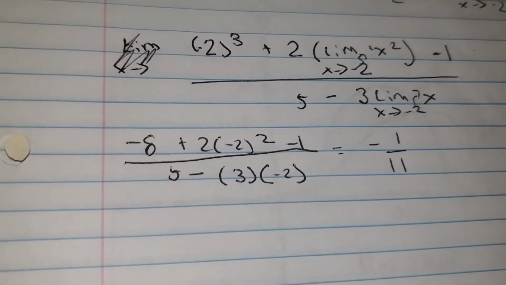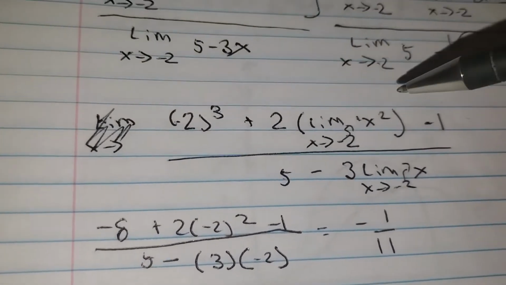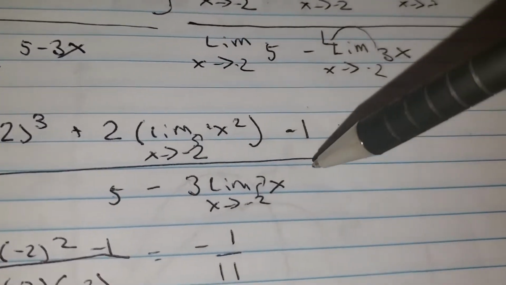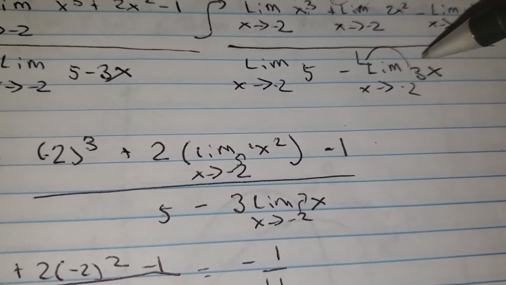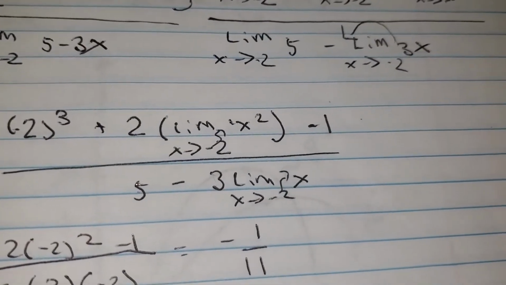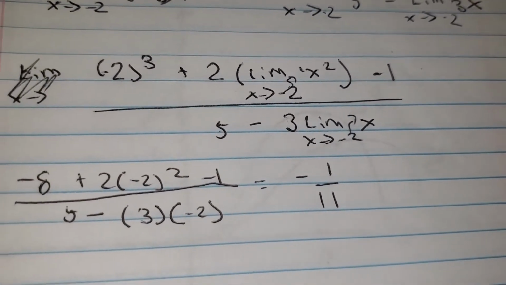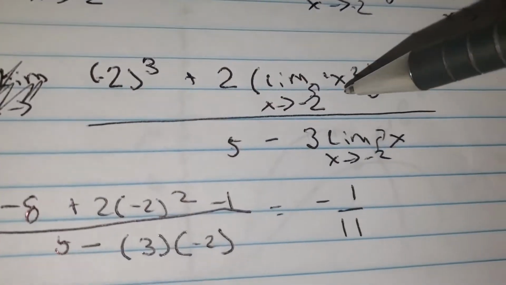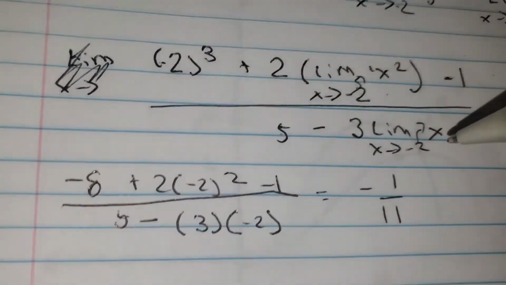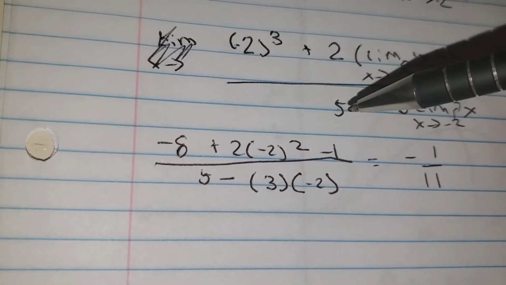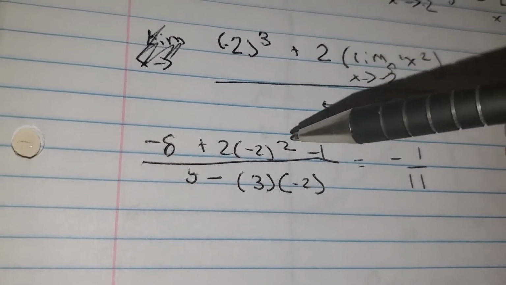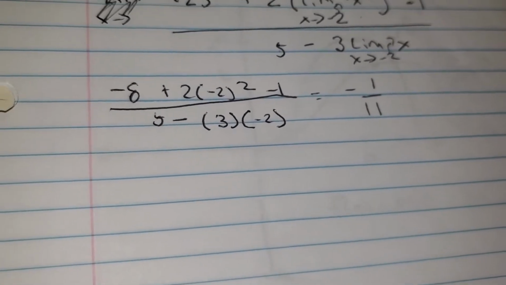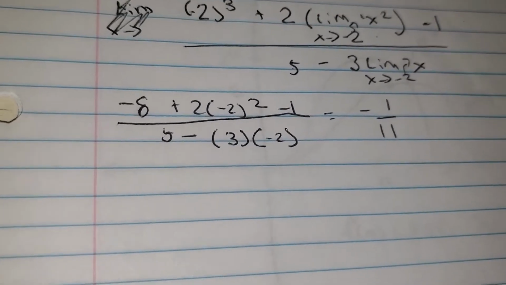Okay. And in the denominator, we have a constant here, so the limit as x approaches minus 2 of 5 is 5. And we have a constant here, we could pull it out, giving us 3 times the limit as x approaches minus 2 of x. So directly substitute here, we get minus 8, and here as well too. We have minus 8 plus 2 times minus 2 squared minus 1 over 5 minus 3 times minus 2. And after we simplify this down and clean it up a bit, we get minus 1 over 11.